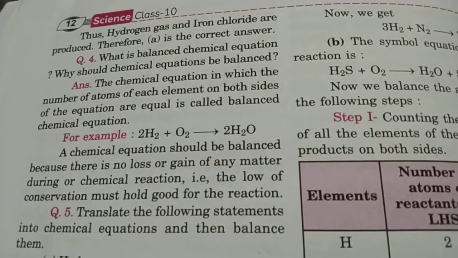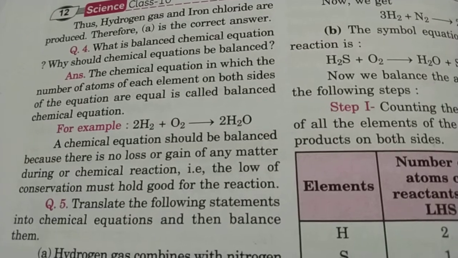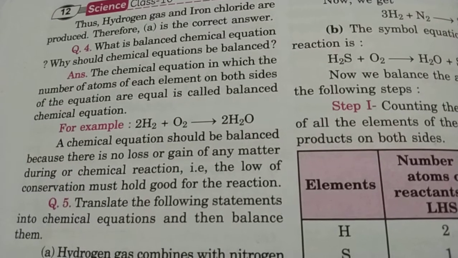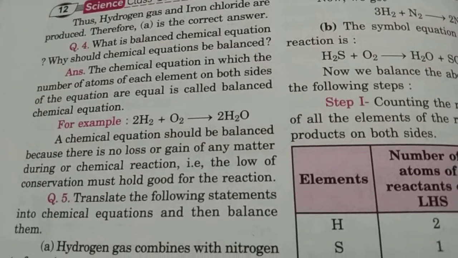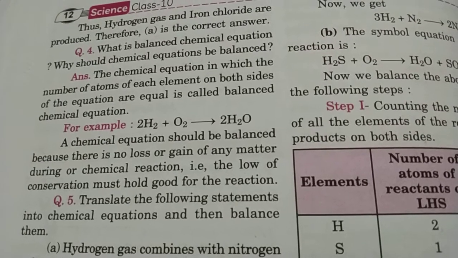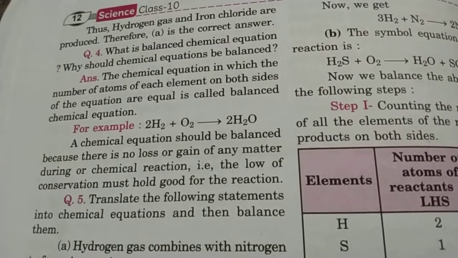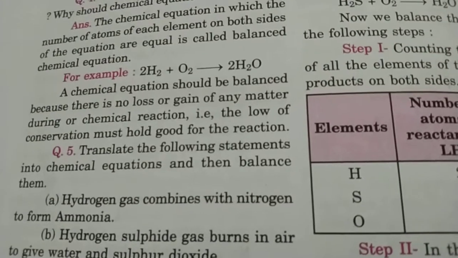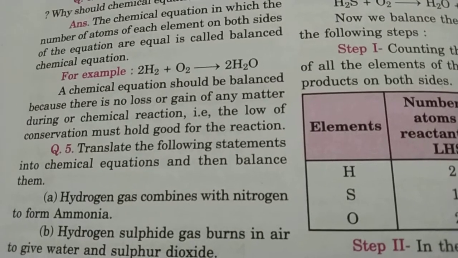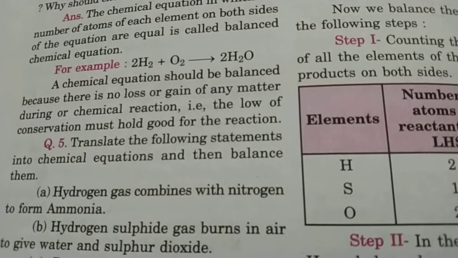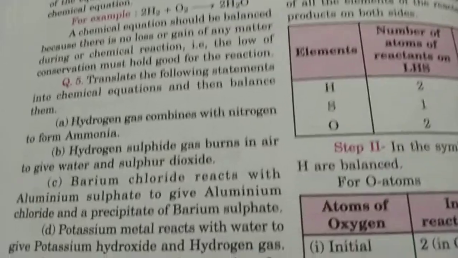What is a balanced chemical equation? Why should chemical equations be balanced? The chemical equation in which the number of atoms of each element on both sides of the equation is equal is called a balanced chemical equation. As we have seen, the number of atoms on the left-hand side and right-hand side should be equal. This reaction is called a balanced equation: 2H2 plus O2 gives 2H2O. A chemical equation should be balanced because there is no loss or gain of any matter during a chemical reaction. The law of conservation of mass must hold good for the reactions.